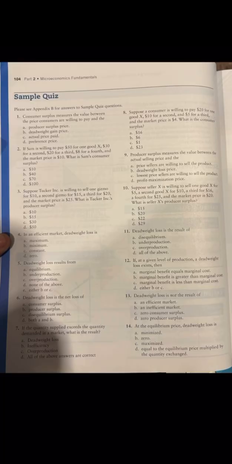12. If at any given level of production, a deadweight loss exists, then A. marginal benefit equals marginal cost, B. marginal benefit is greater than marginal cost, C. marginal benefit is less than marginal cost, or D. either B or C. 13. Deadweight loss is not a result of A. an efficient market, B. an inefficient market, C. zero consumer surplus, or D. zero producer surplus. 14. At the equilibrium price, deadweight loss is A. minimized, B. 0, C. maximized, or D. equal to the equilibrium price multiplied by the quantity exchanged.